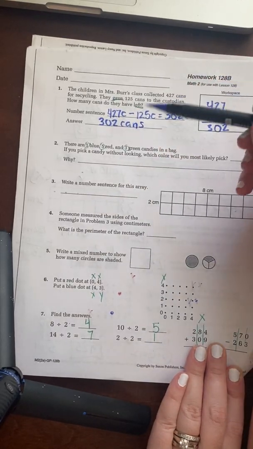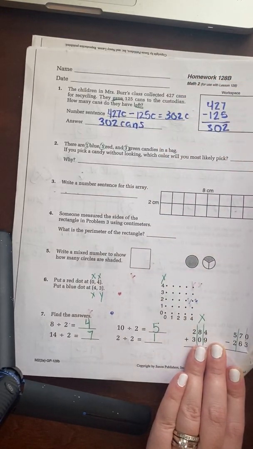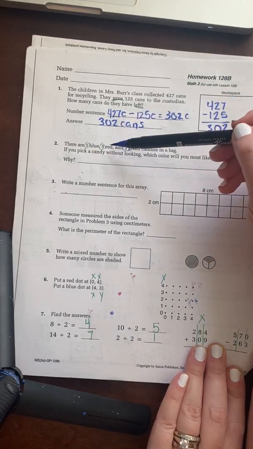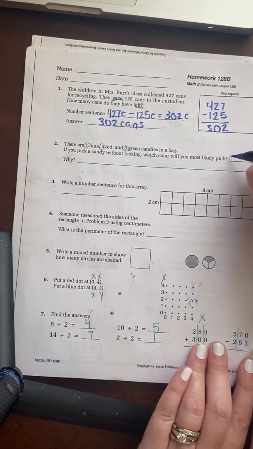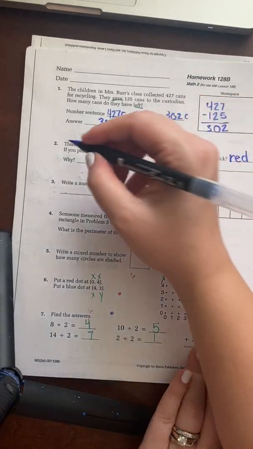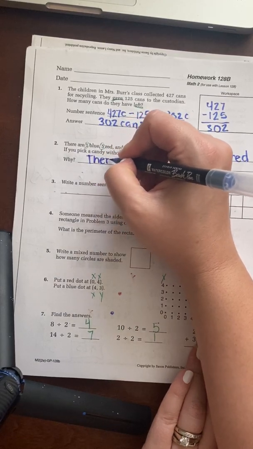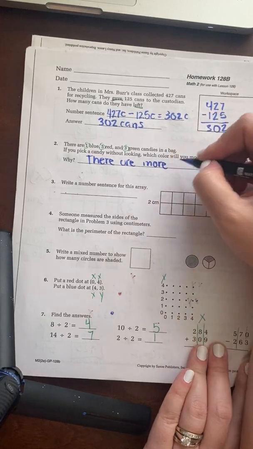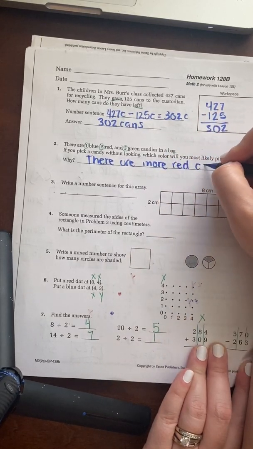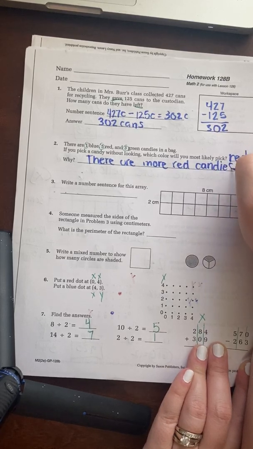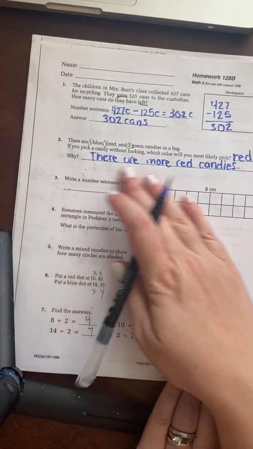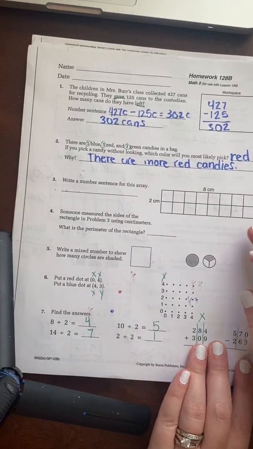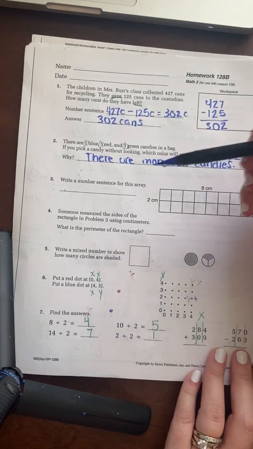All right, now it said, out of all these colors, which one am I most likely going to pick? So I circled our numbers, so I look, 5 is the most. So red is going to be the color I'm most likely to pick, and that's why there are more red candies. All right, number 3, if you wrote something different, like there's more of red or different colors, go ahead and choose those.